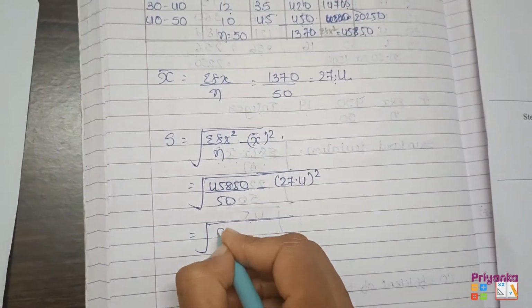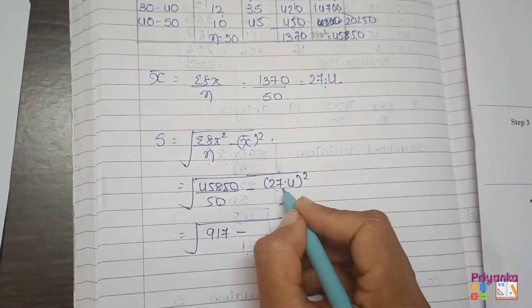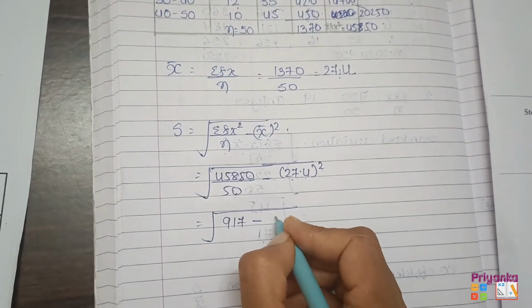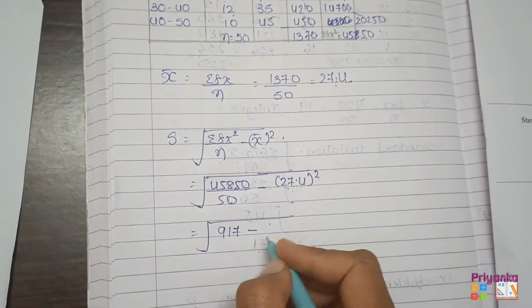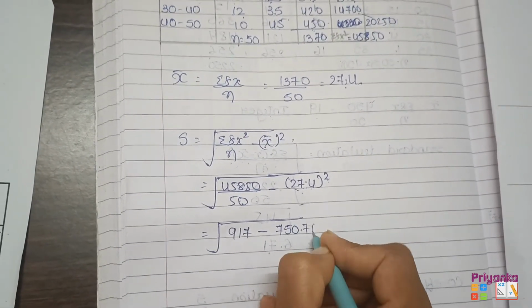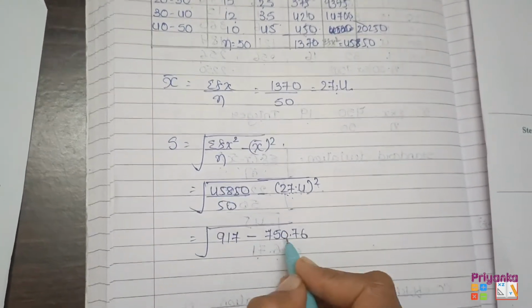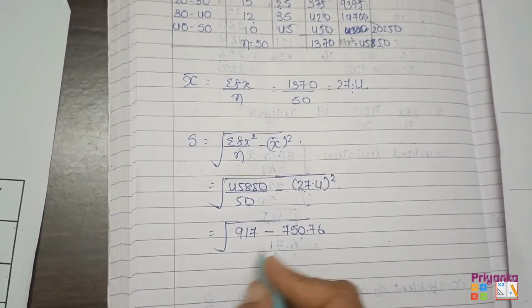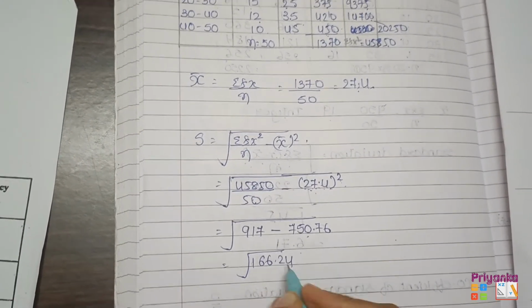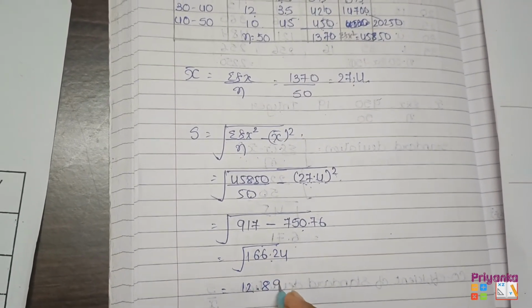Dividing these two numbers, you will get 917 minus 27.4 multiplied by 27.4. When it is written as a square, you can do this calculation in your calculator. Twice multiply, the same digit has to be multiplied twice. 750.76. If you multiply 27.4 by 27.4 in the calculator, you will get this answer. Subtract them, you will get 166.24, and on this just remove the root, you will get the correct answer 12.89.